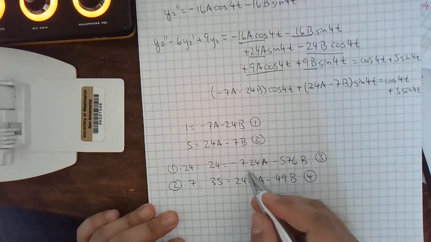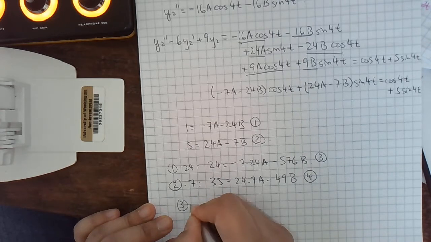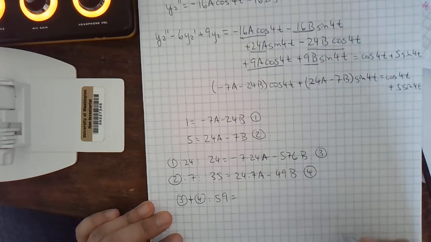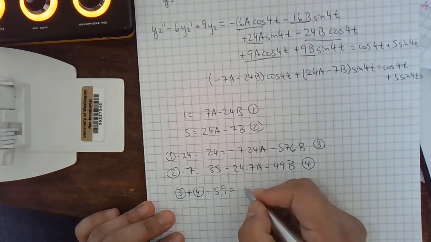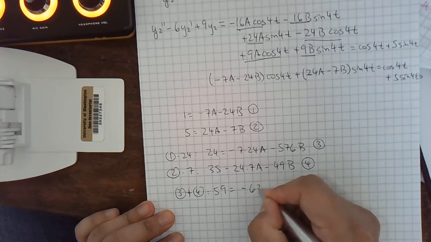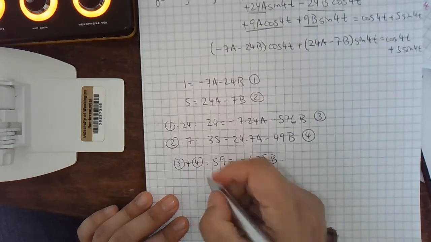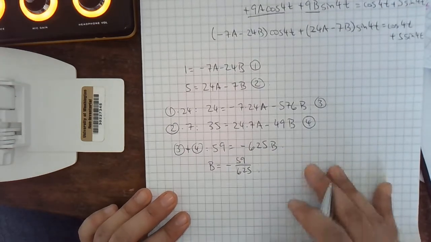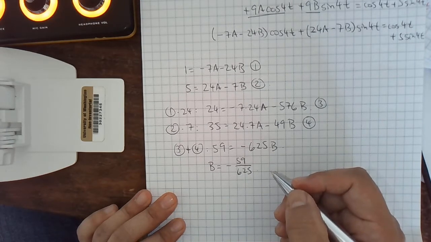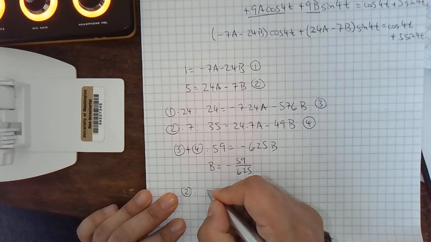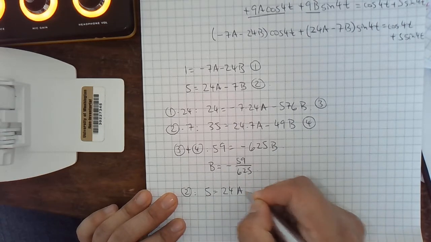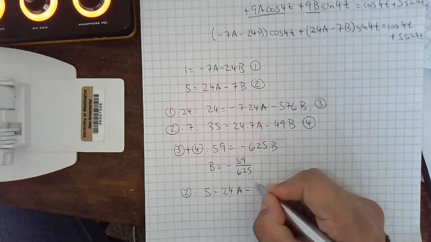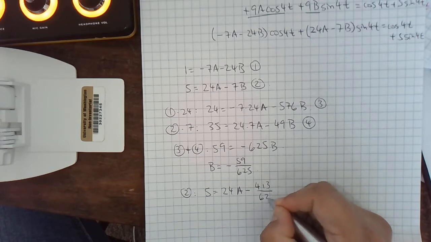I add them together. This 7 times 24 is going to cancel out with this 24 times 7, right? Okay, so I get 59 on the left. The a's cancel out. I get minus 625b. Okay, so yeah, these can be pretty ugly fractions. b is minus 59 over 625. And then I put that into, what's going to be nicer? Probably equation 2. Okay, 5 equals 24a minus 7 times 59. 7 times 60 is 420, so this must be 413 over 625.